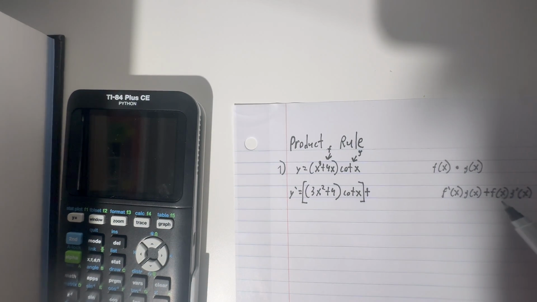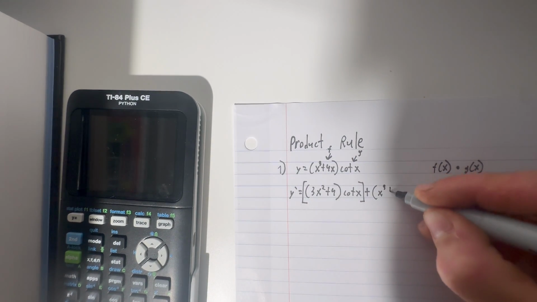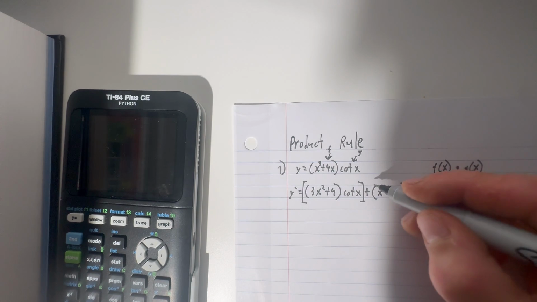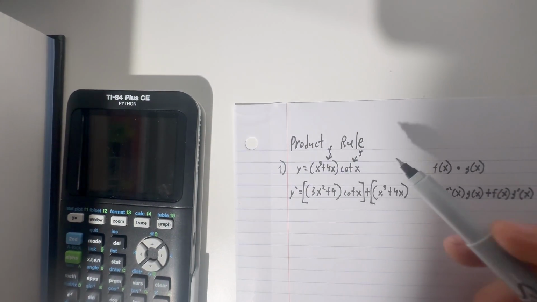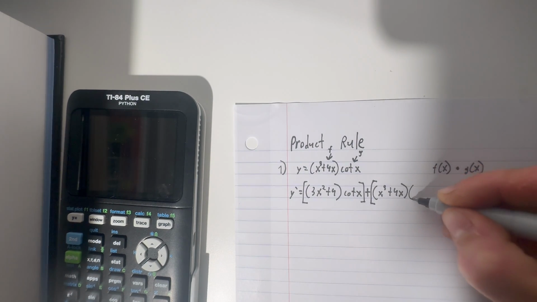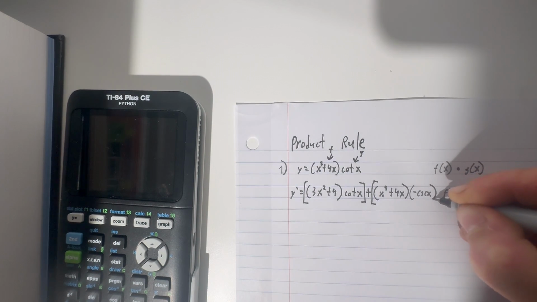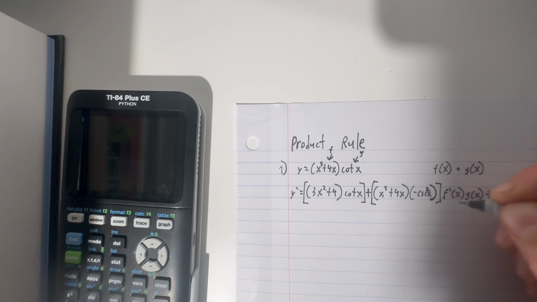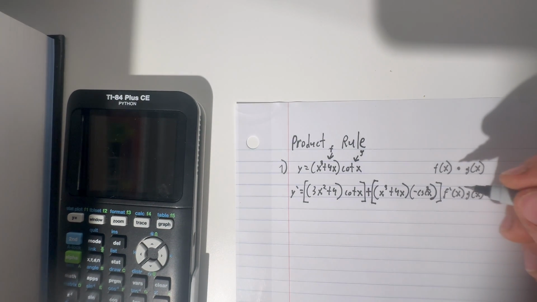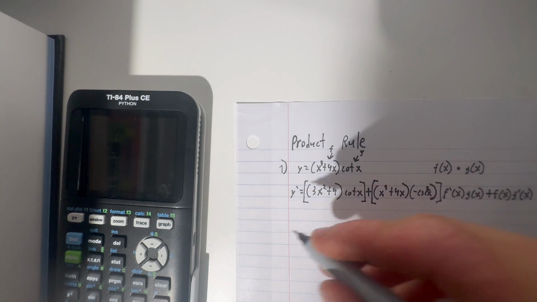Then we have to keep our f of x, so we're going to keep this function again, x cubed plus 4x, put this in brackets again, times the derivative of g of x, and the derivative of cotangent of x is negative cosecant of x. Sorry, negative cosecant squared of x. Okay, and this would be our answer. We could simplify it, but we can just leave it like this.